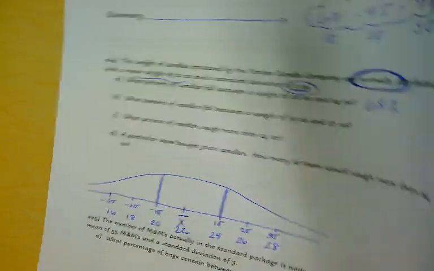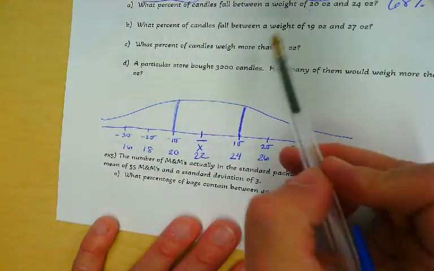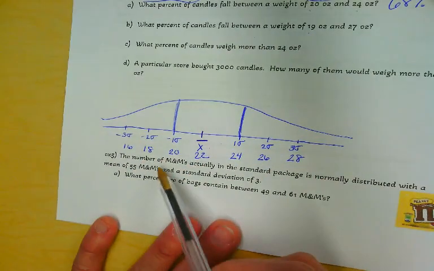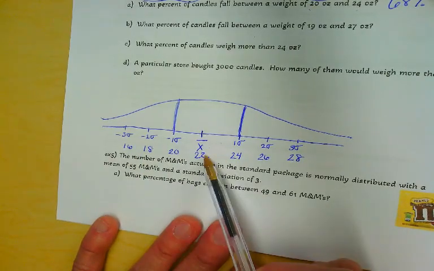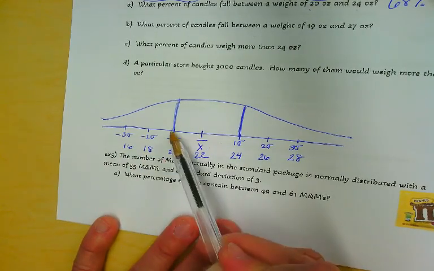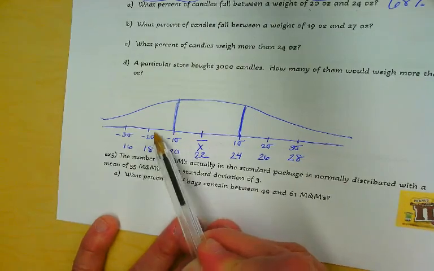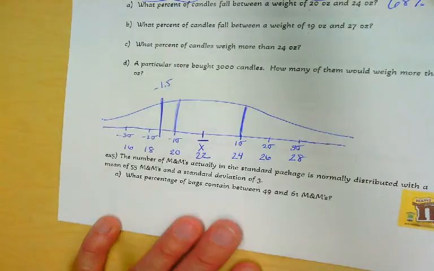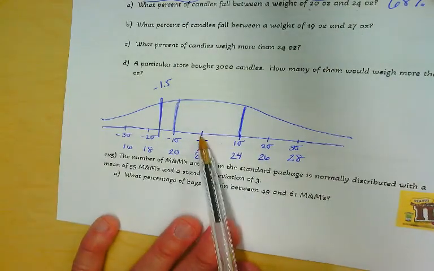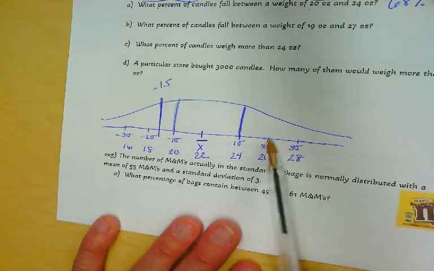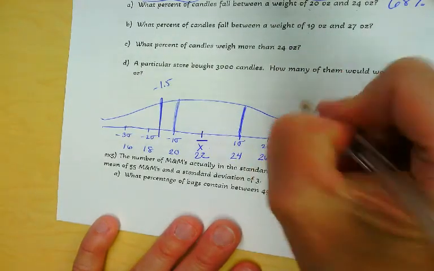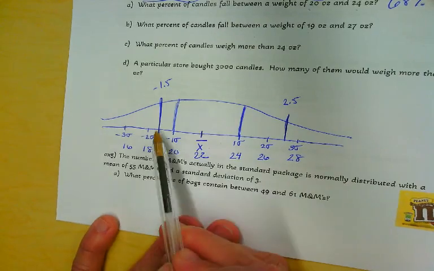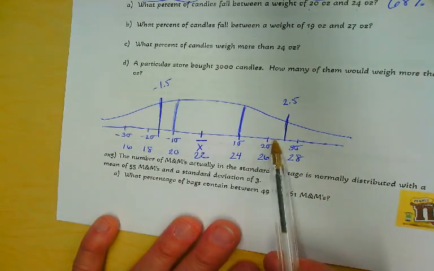Now, they could get a little trickier like the next one. What percent fell between 19 and 27? Okay, where does 19 fall on here? So I'm going to go down 1 1/2. And 27 falls 2 1/2 above. Would you agree with that? Okay, so 19 is 1 1/2 down, 27 is 2 1/2 up.